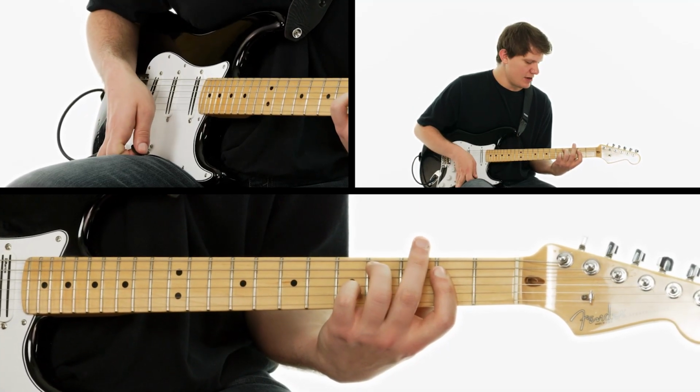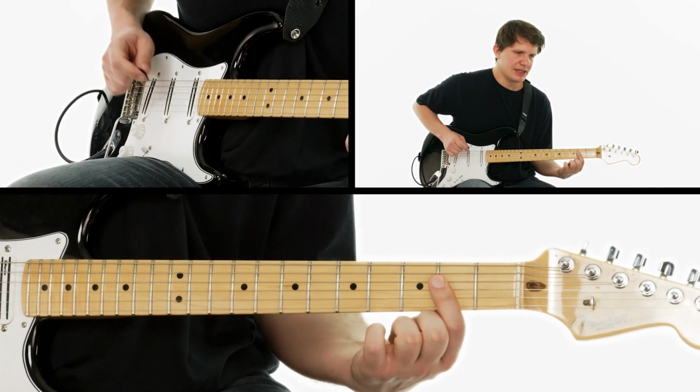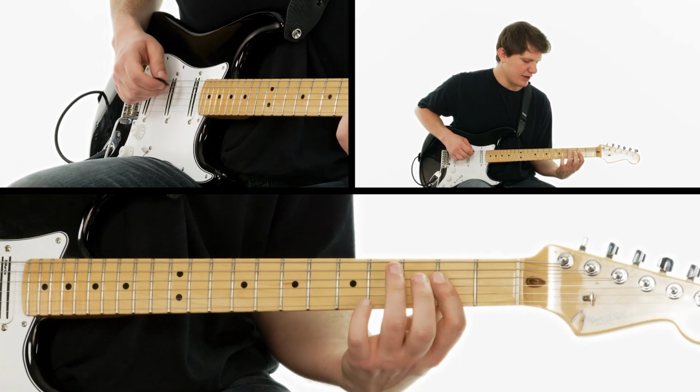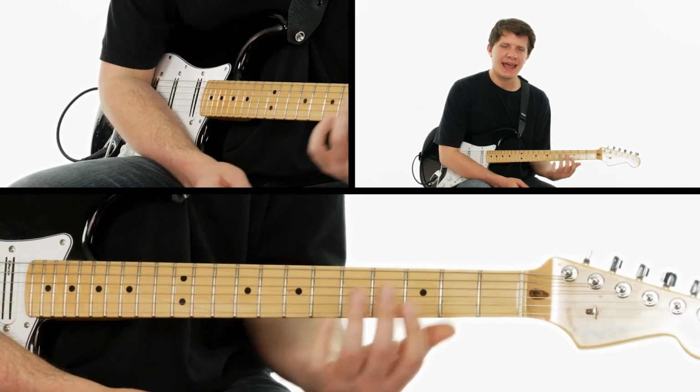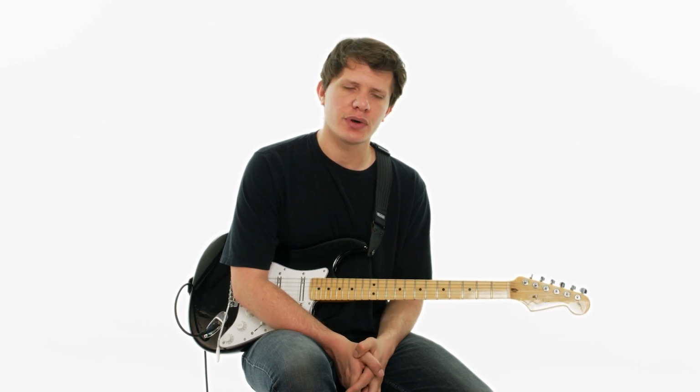So what I'm doing here is this is actually an A chord, but what I've done is I've brought my ring finger down and I've made it an A first inversion, or an A over C sharp. So both of those probably sound complicated in their own right. What exactly does it mean when I say I'm doing an inversion?